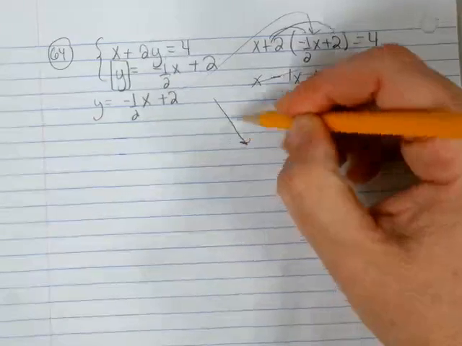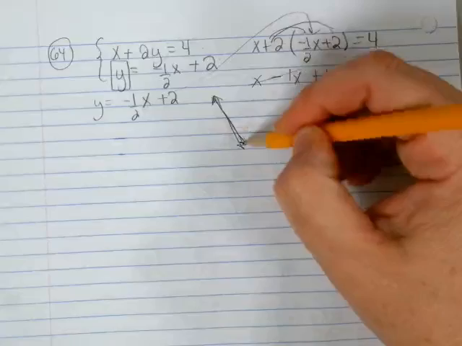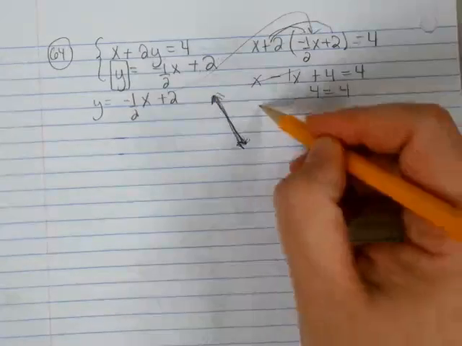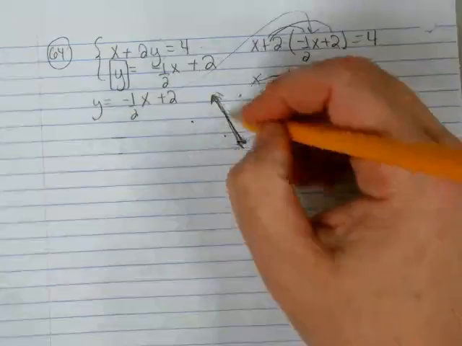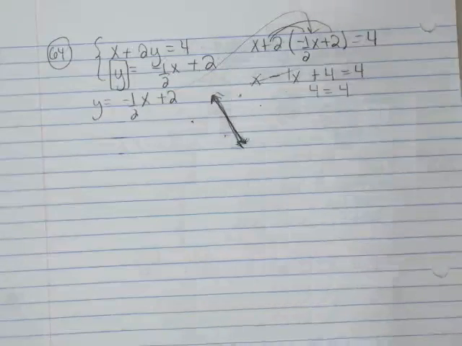So that means that every single point, so the line looks something like this because it has a negative slope, every single point on this line is a solution to that system. Not all real numbers, because if there's a point over here or over here or over here or over here, they're not solutions, but any point on the line.